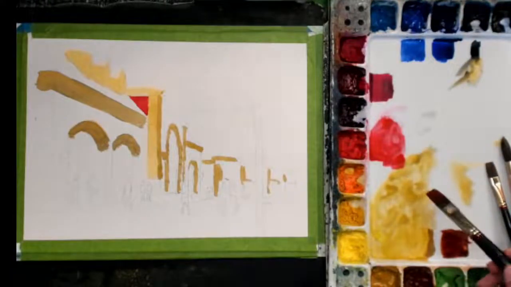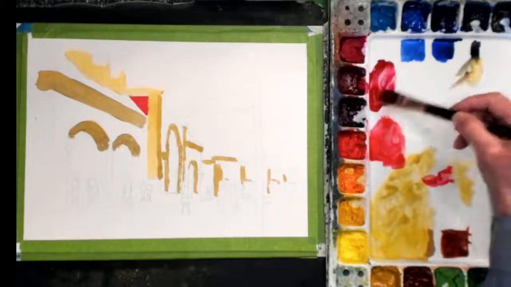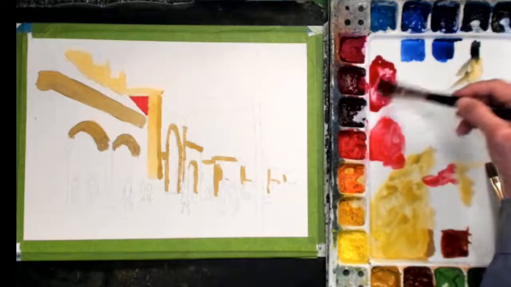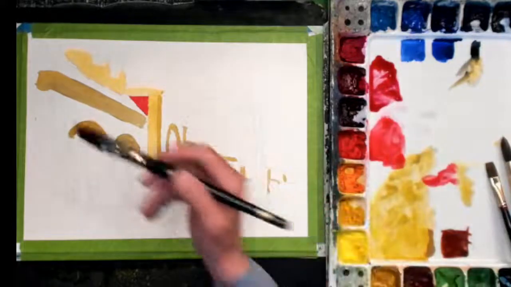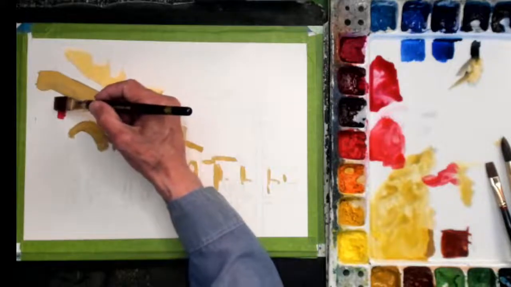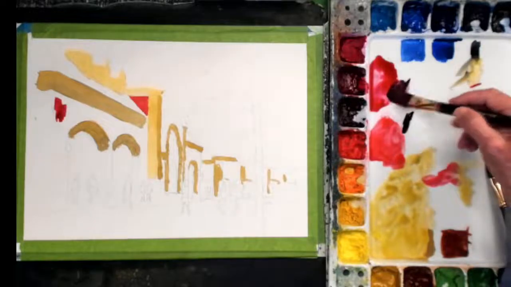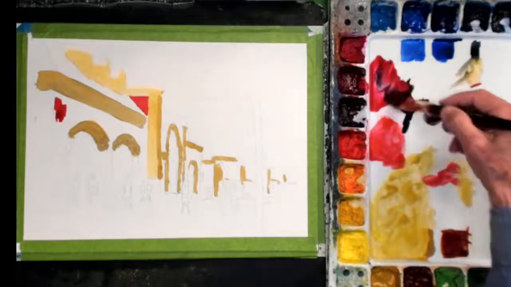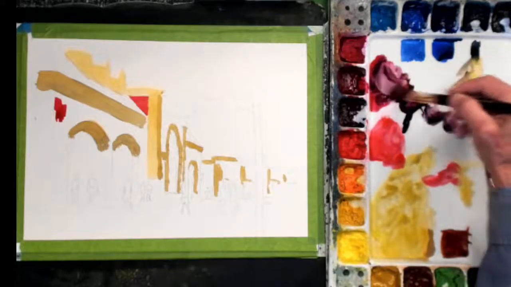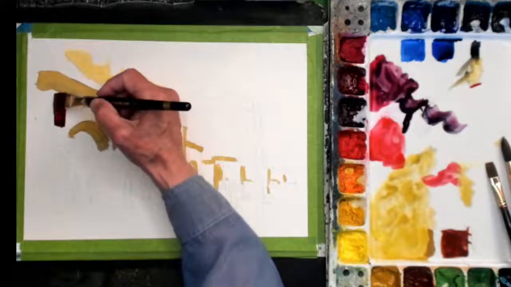Then for the rest of the red, I'm going to use the Alizarin Crimson. This Pyrrole Red is what I use for the bright red. So now I'm going to put in the darker red, which will come across here. I'm going to knock that down a little bit with some Payne's Gray and a little bit of Ultramarine. I want that to be darker. This is in shadow, so it's going to be a darker red.